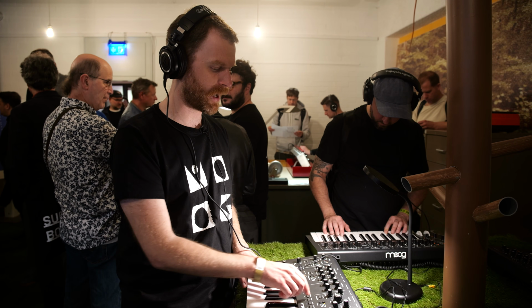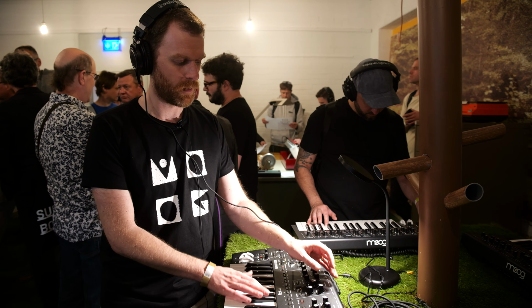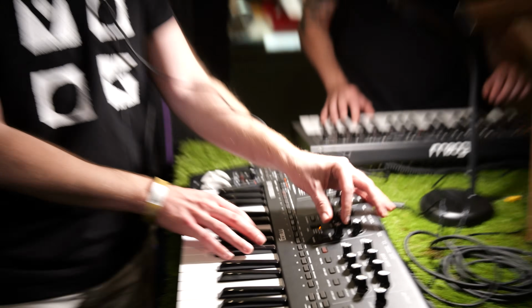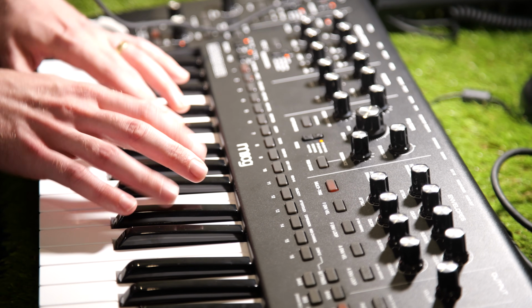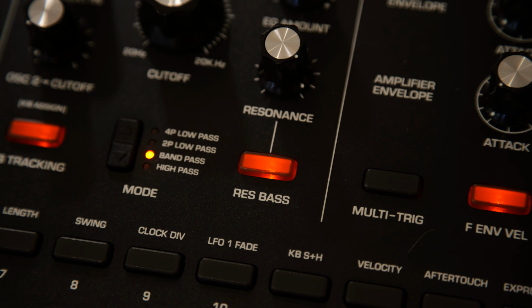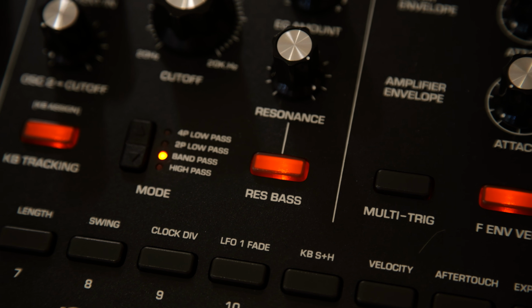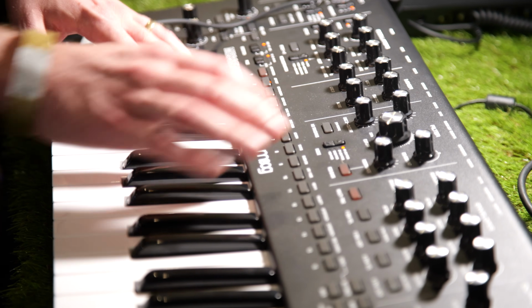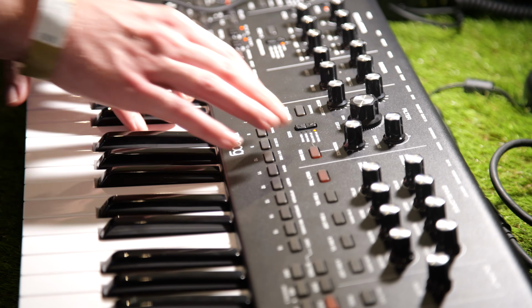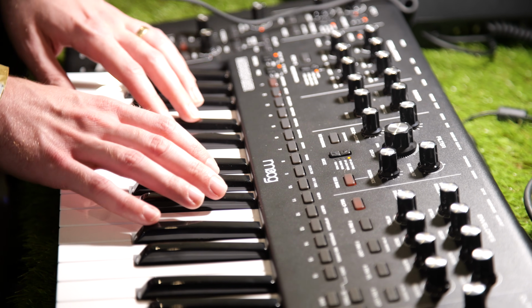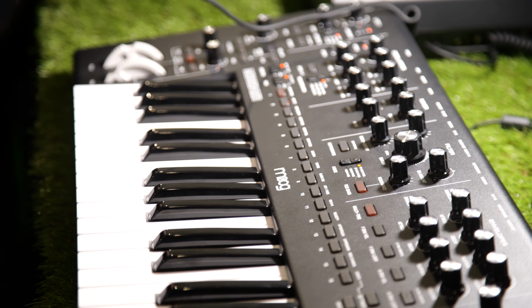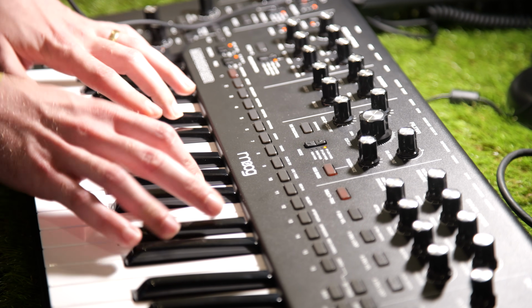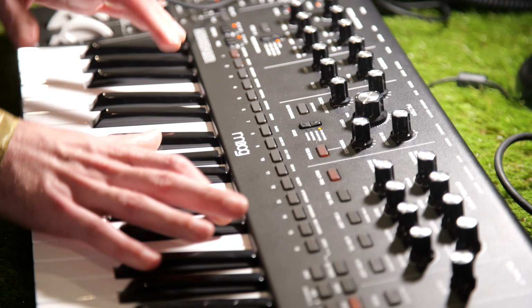And we also have resonance compensation. So Moog users will know that as you increase the resonance of the filter, the low end gets cut out. But if you engage the res bass switch, that restores the low end. And that's toggleable, so you can have it either in the vintage mode or with this resonance compensation. We've been having a lot of fun playing with the ladder filter at high resonance values, but with the low end in, and we can get a lot of interesting new sounds.